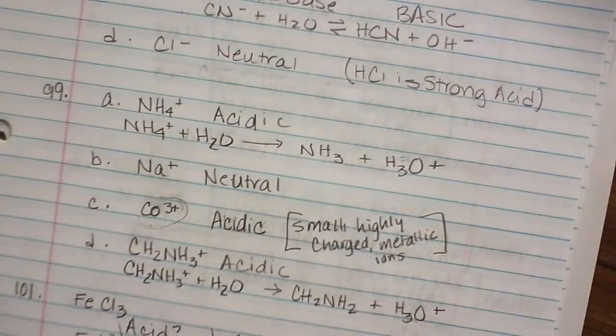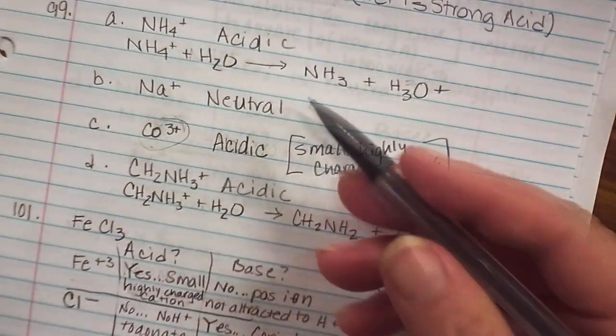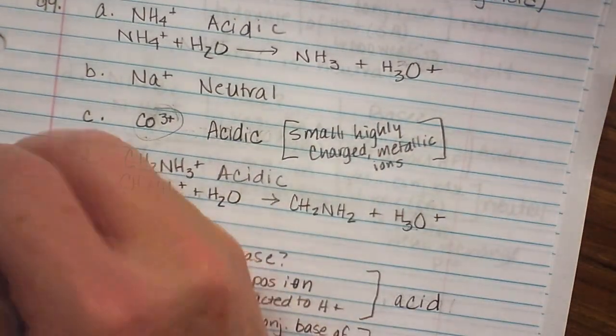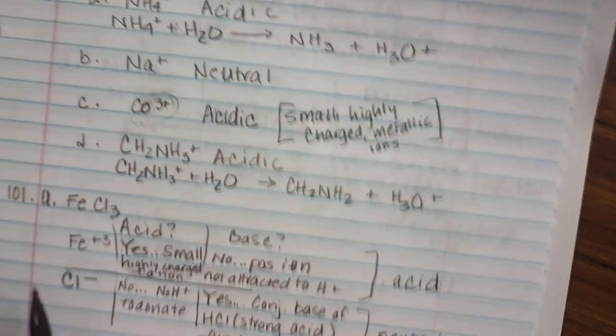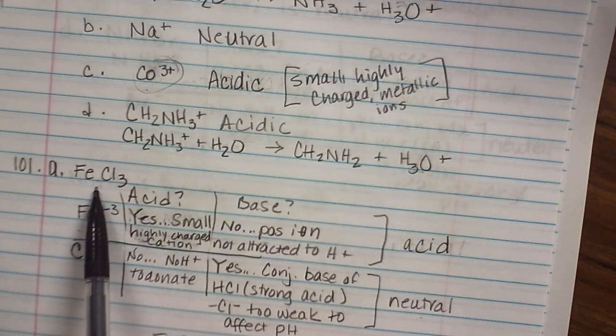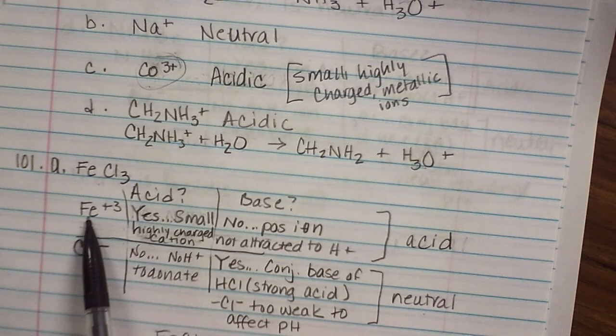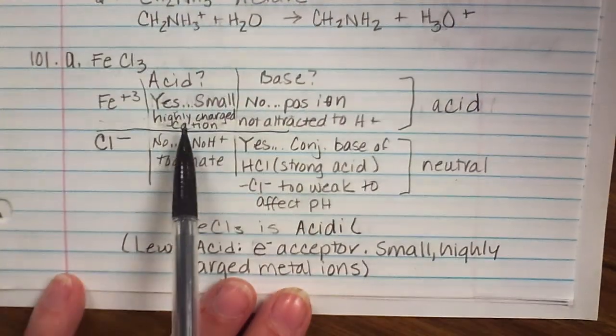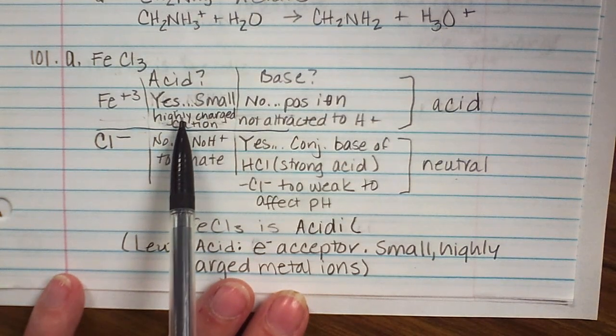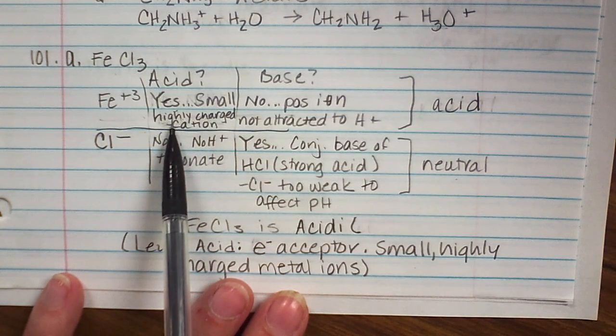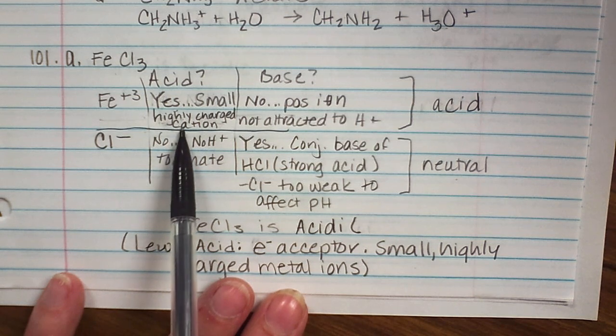So continuing this conversation, going back to 99, 101A, the compound was iron 3 chloride. So when you got there, you said yes to iron +3 because it's a highly charged small metallic ion.